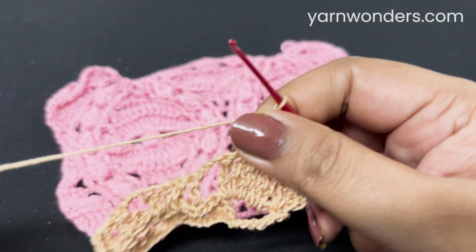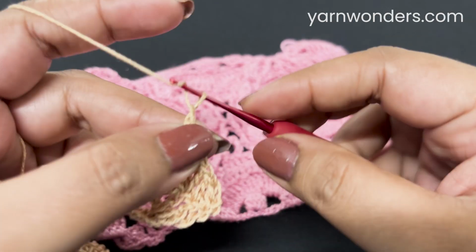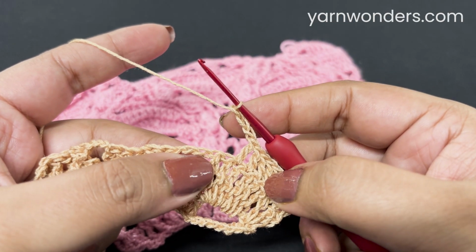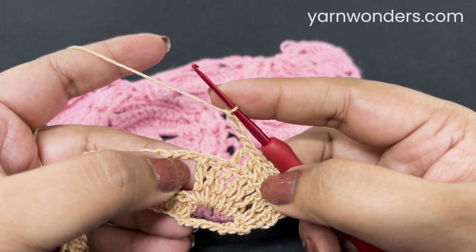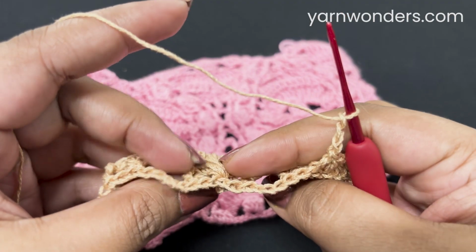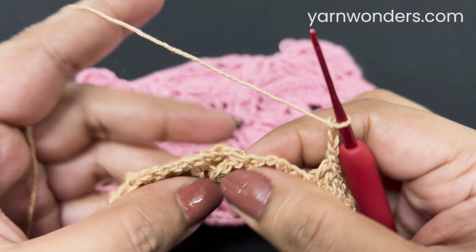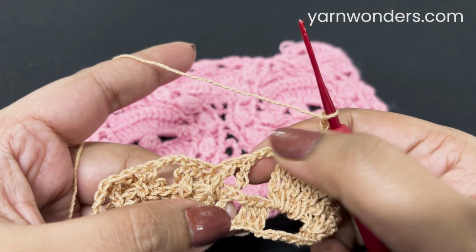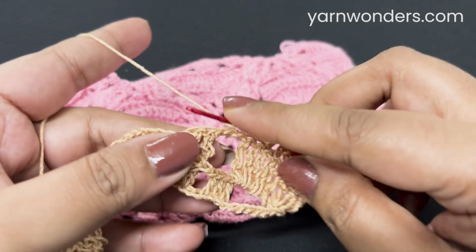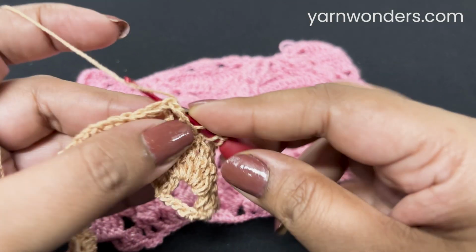Okay, so now you're going to chain 3, which will bring us to the chain 3 space, which we'll skip. And here we just have to maintain the texture. So this puff stitch part is the front of the work. So if you have done a front post here, you'll have to do a back post on this side. You know that it gets reversed once we turn our work. So here it starts with the back post. The easier way is it starts with the back post.